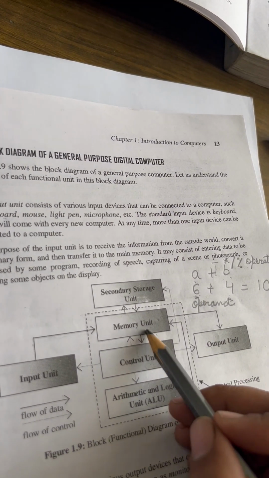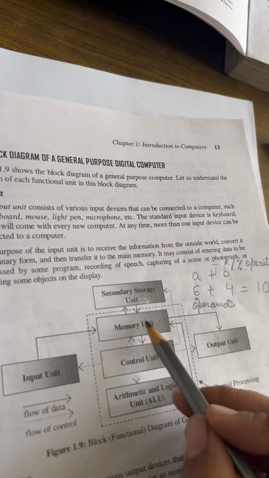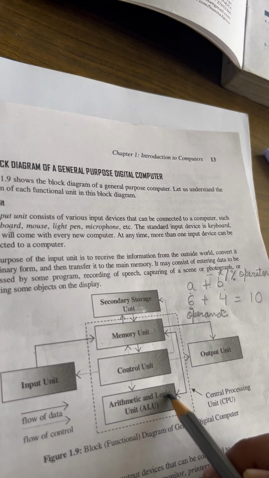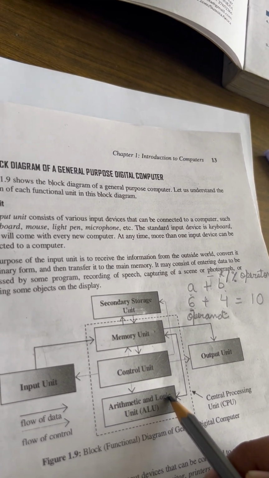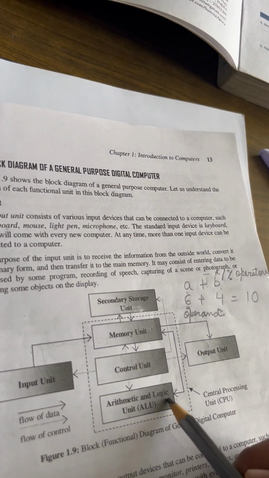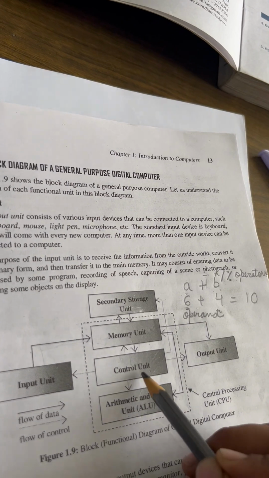The control unit will say you have to take from the input unit, and you have to do plus. So the operation we have to do is 6 plus 4. The plus it will take from this.